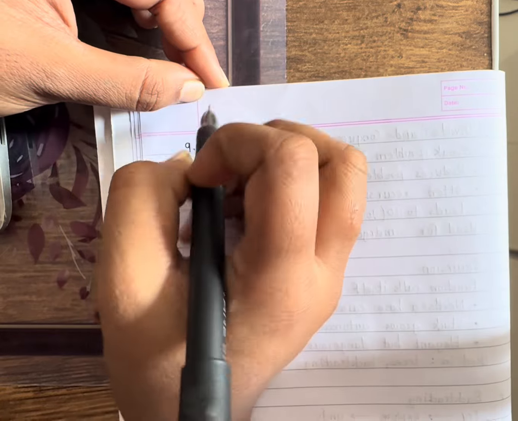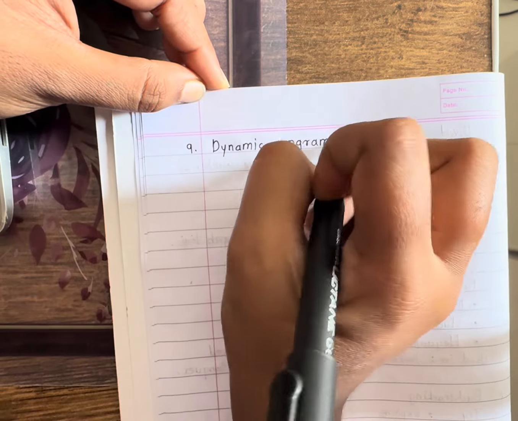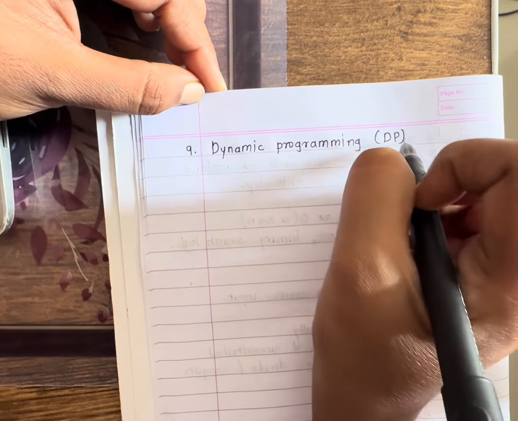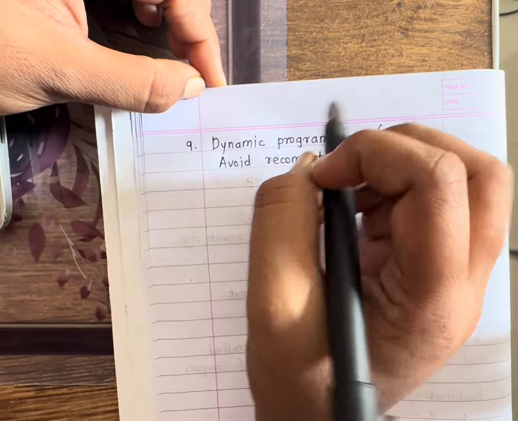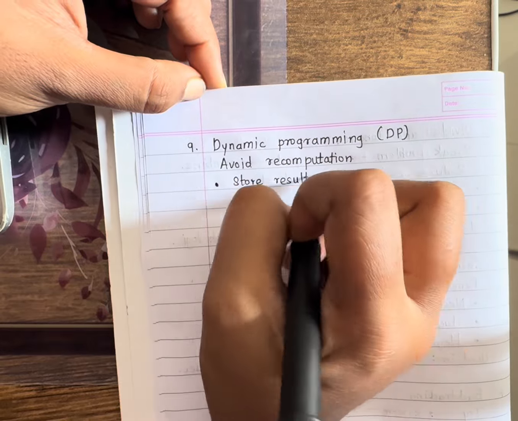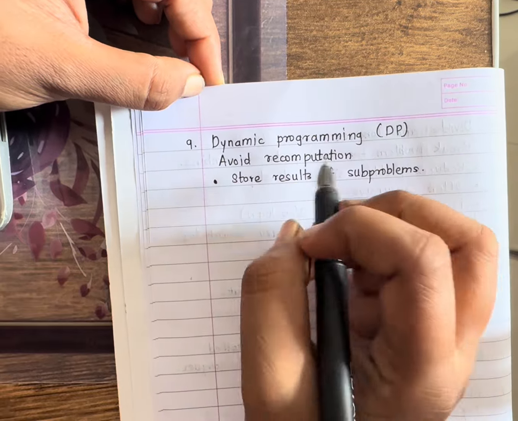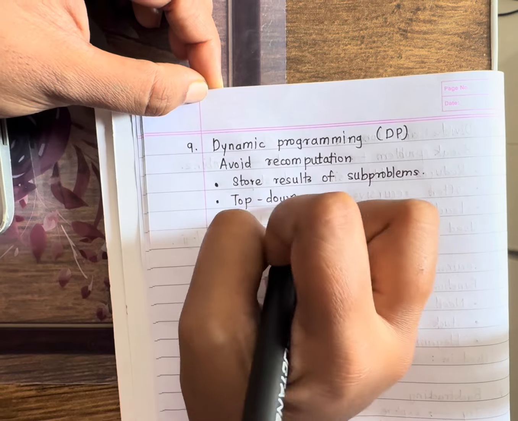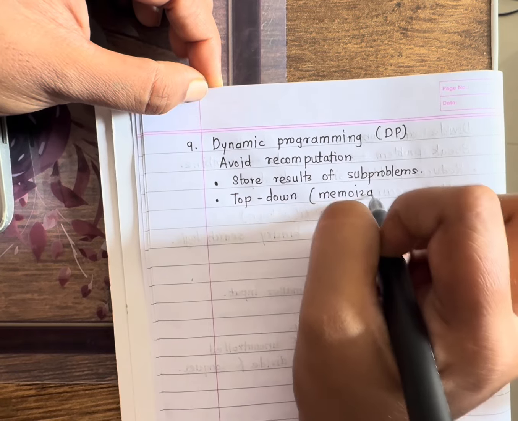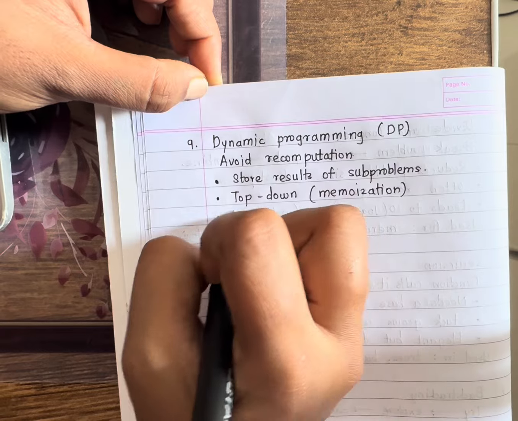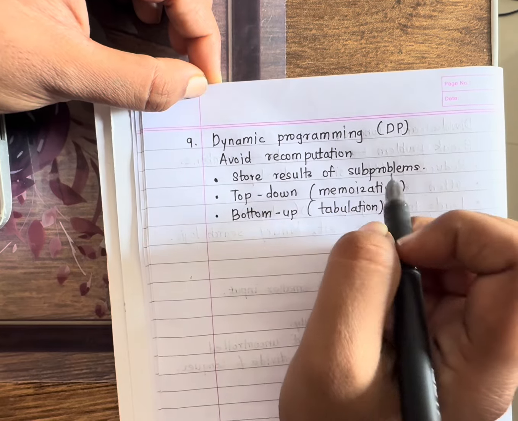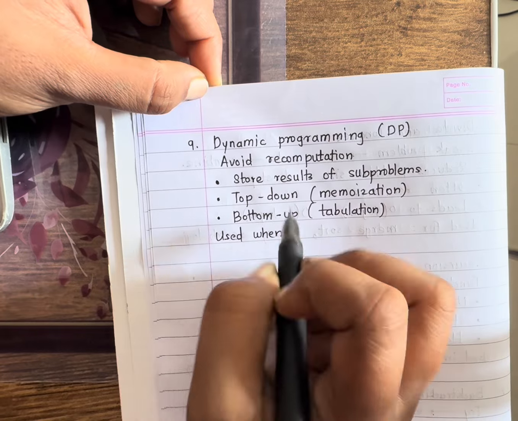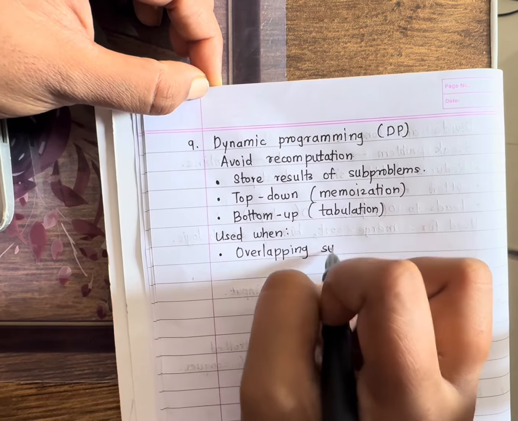So our next approach is dynamic programming. It avoids recomputation. What it does is store results of subproblems. Top down is good for memoization, and bottom up we can say is tabulation. And it is used when there are overlapping subproblems.